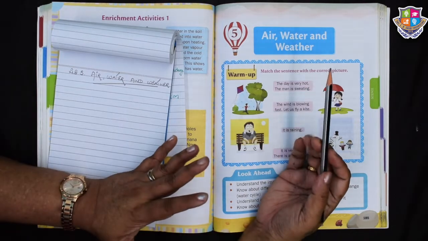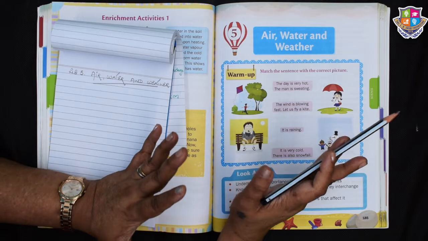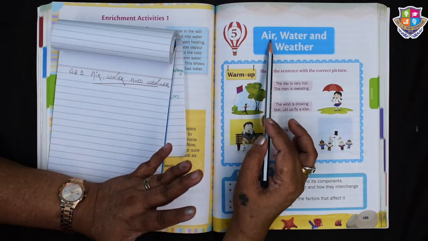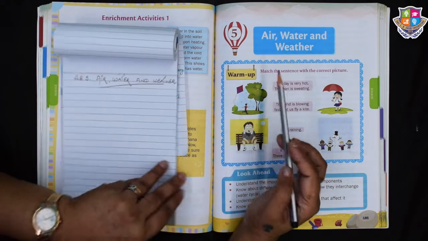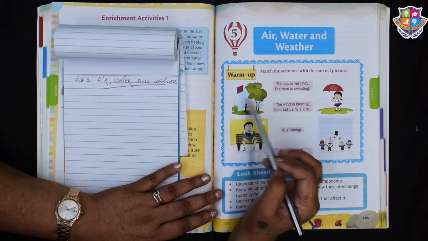Now today, children, a happy day to you. We are going to enjoy a journey on lesson number 5, that's about air, water and weather. Now let's see what the warm-up session has in store for us.